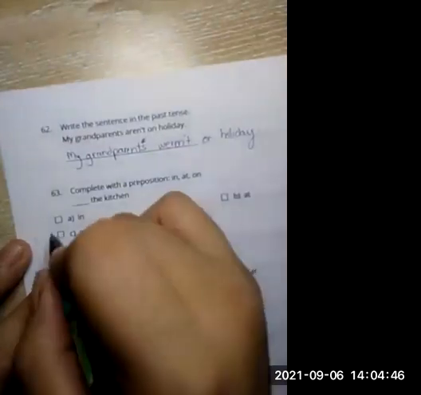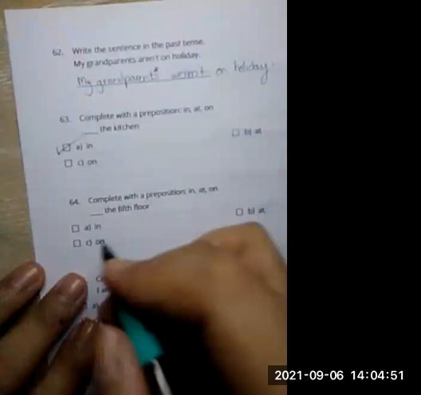Complete with a preposition: in, at, on. The kitchen. We are in the kitchen, on the 5th floor, at work, in the shower. And the last one, at the bus stop. I am from Denmark. I am Danish. Danish, remember capital letter D because it is a proper noun.